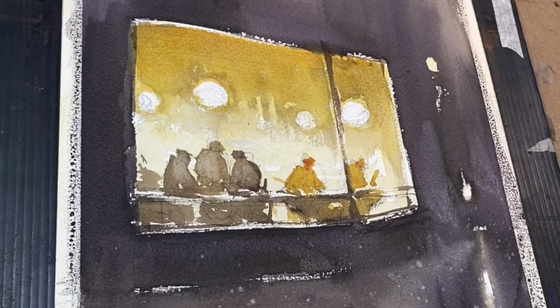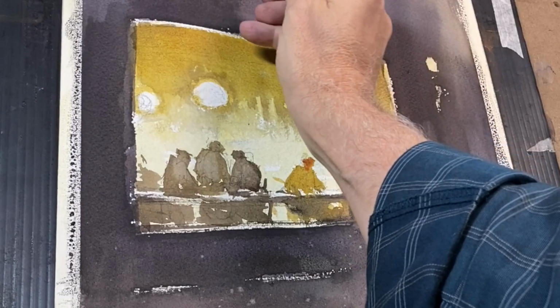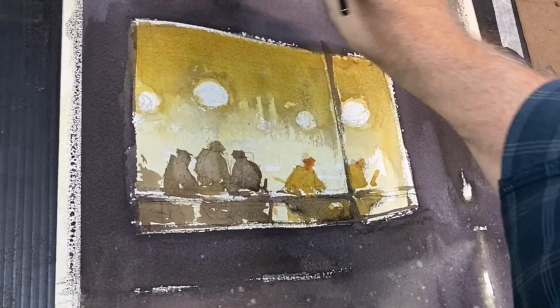All right. Well, our figures have dried. We've achieved the darkness that we want in the background. Now we want to bring these figures to life a little bit, give them more character. We can do this even though the figures are quite small.